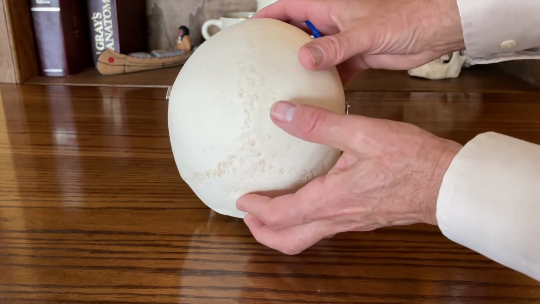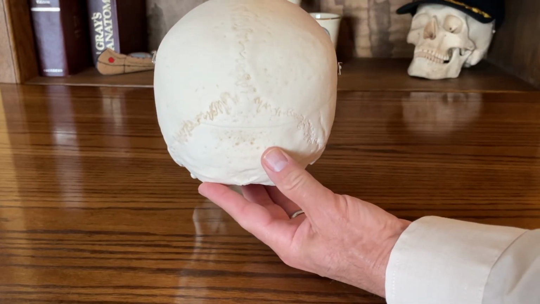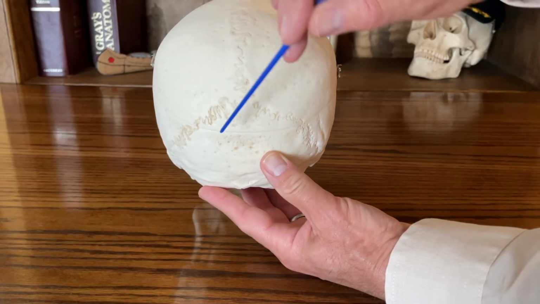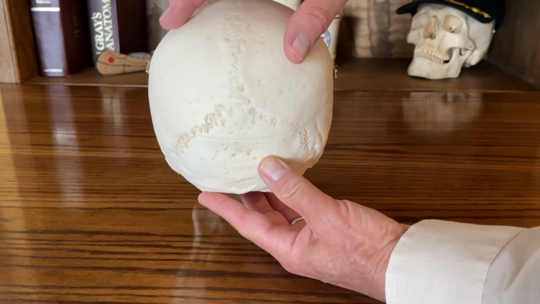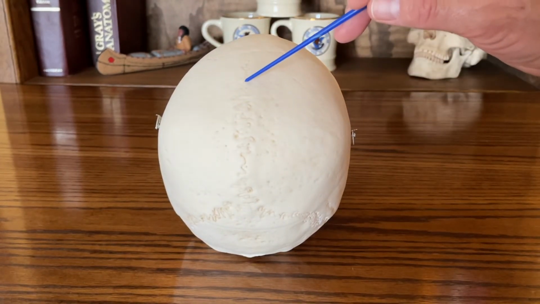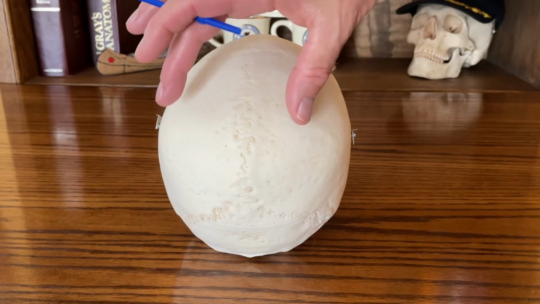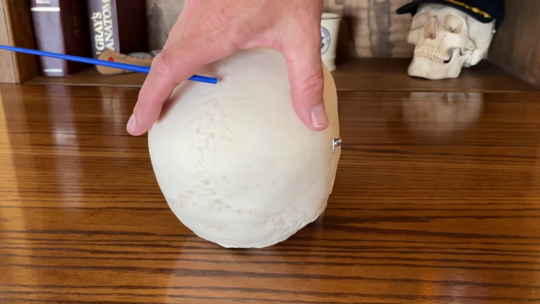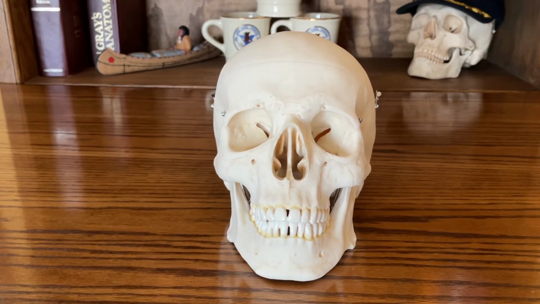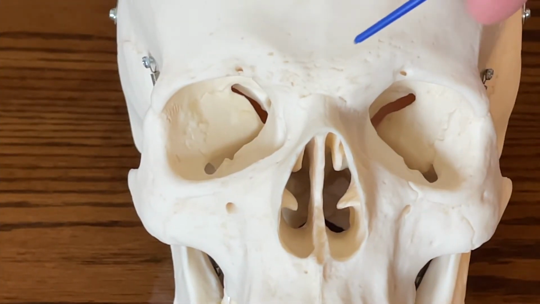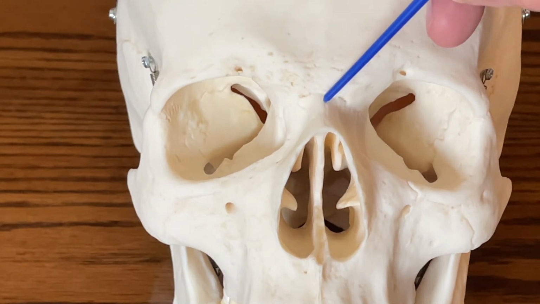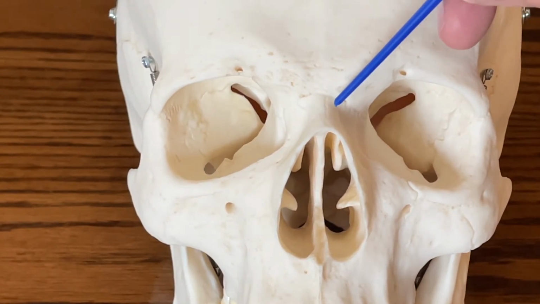A few more things to look at here. On this posterior view, again, this is your occipital bone. This is your lambdoid suture, which is connecting the occipital bone to your two parietal bones, and then running right up the center of your skull is your sagittal suture, which connects the two parietal bones together. We come back around to this anterior view, and we zoom in a little bit. In this view, you notice a small suture right here. That's connecting your two nasal bones. So you have a small nasal bone here and here.